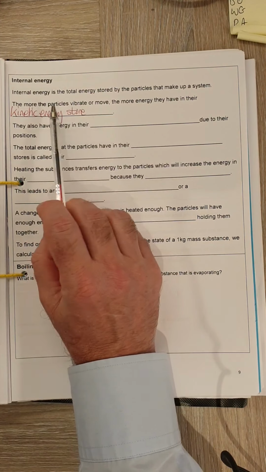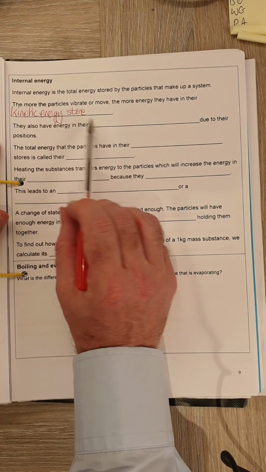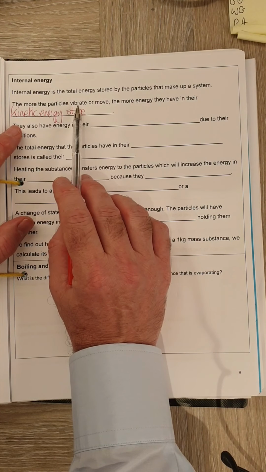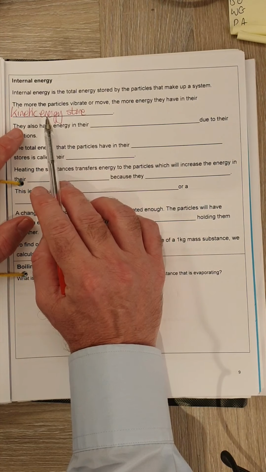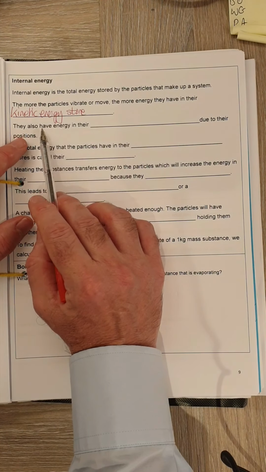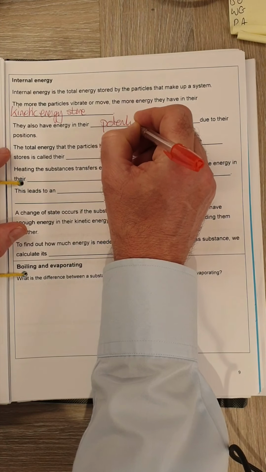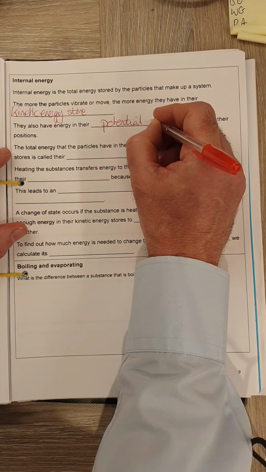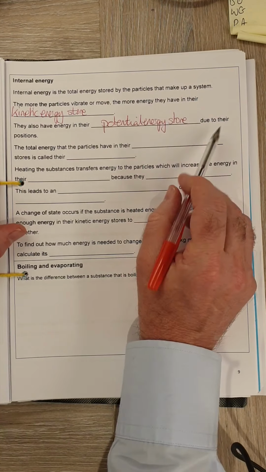And remember, it's by changing the internal energy that allows us to change the state. So if we get the particles to move more or vibrate more, then we will increase the amount of energy in the kinetic energy store. They also have energy in their potential stores, due to their positions.